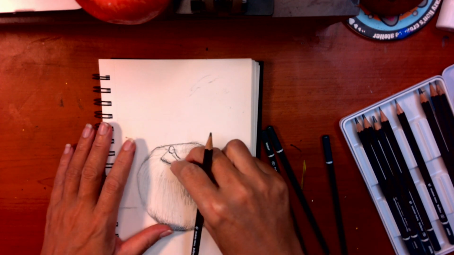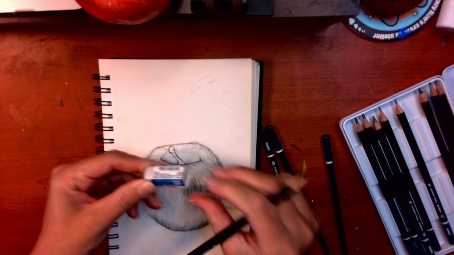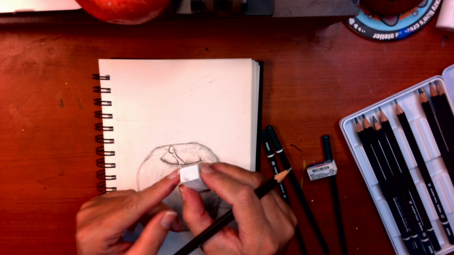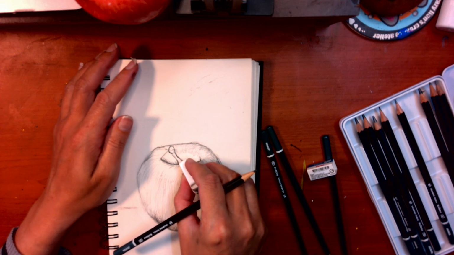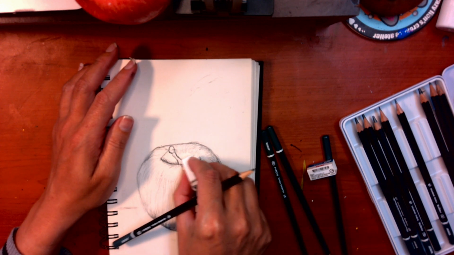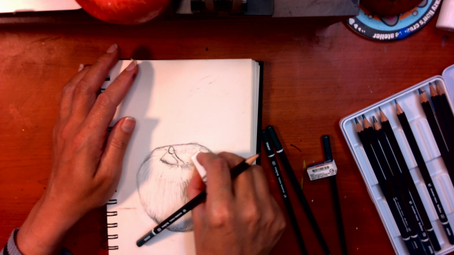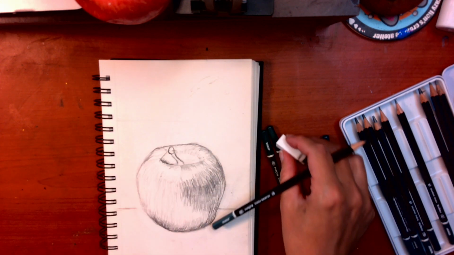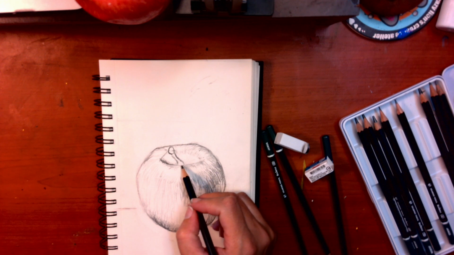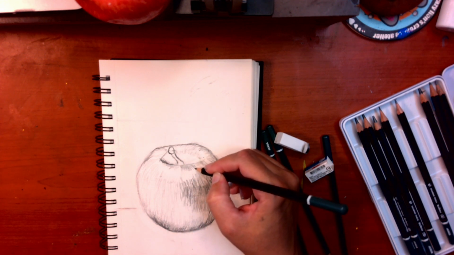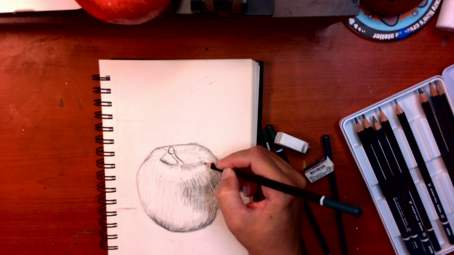Okay, so this line is a bit too sharp for me. A nifty little trick that you could do, take off the cover, you've got sharp points here. So if you need to get into detail. Now I'm erasing this line because it's bothering me a little bit.